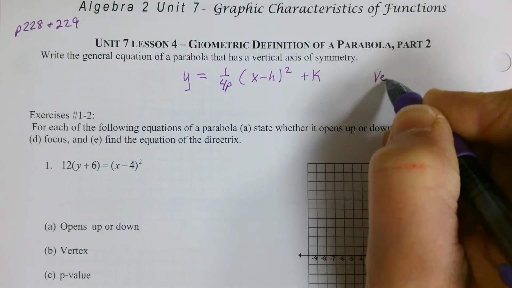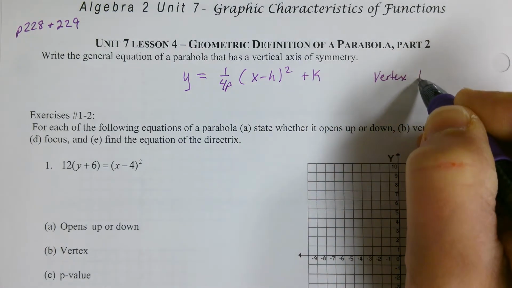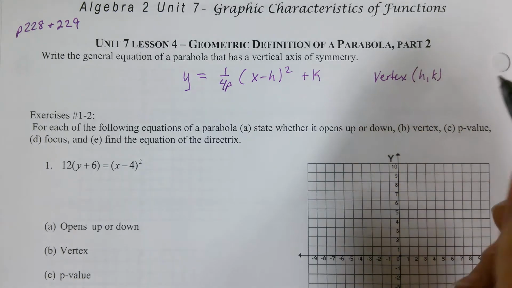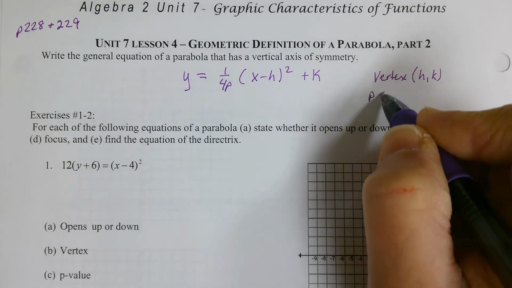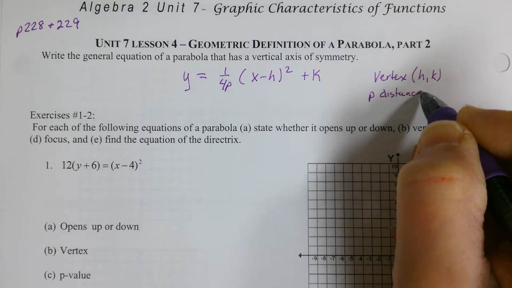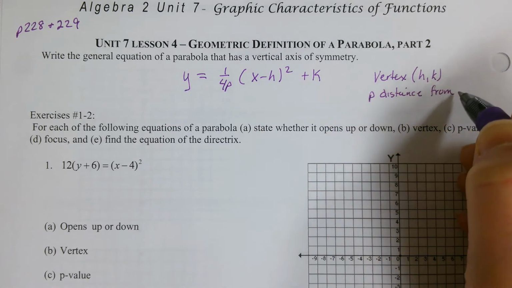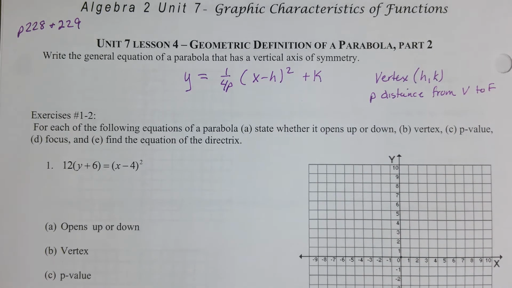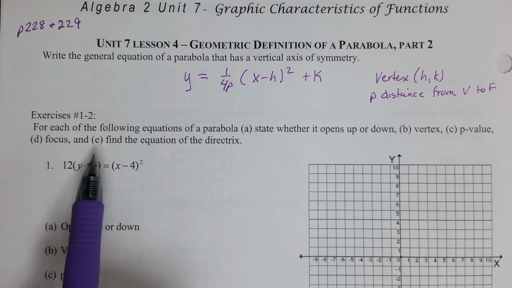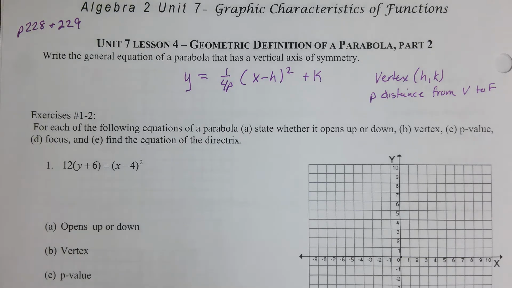Remember, the vertex has the coordinates h comma k, and p is the distance from the vertex to the focus, which is the same as the distance from the vertex to the directrix. For each of the following equations of a parabola, state whether it opens up or down, the vertex, the p-value, the focus, and find the equation of the directrix.